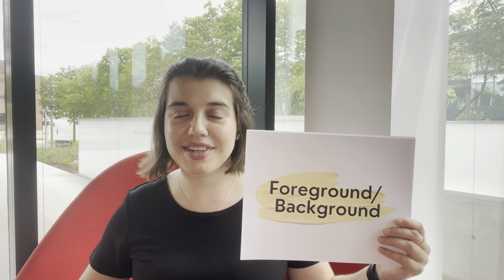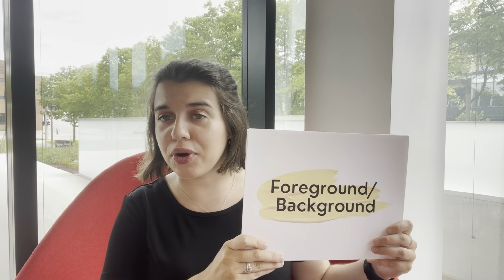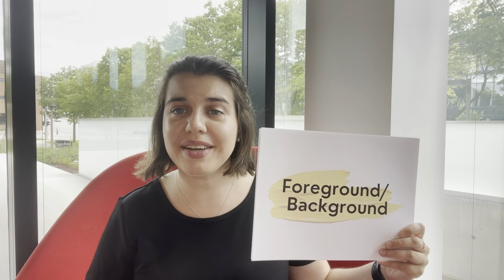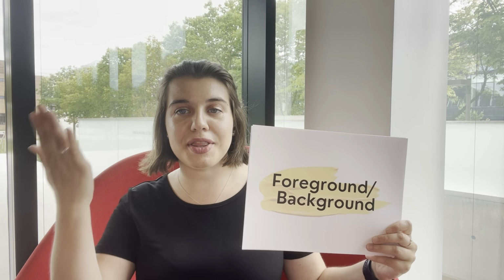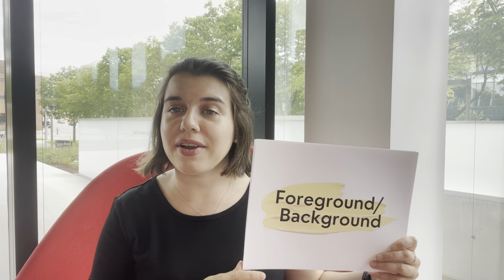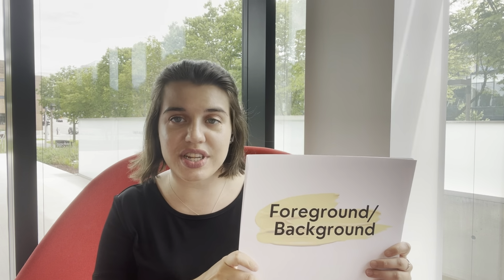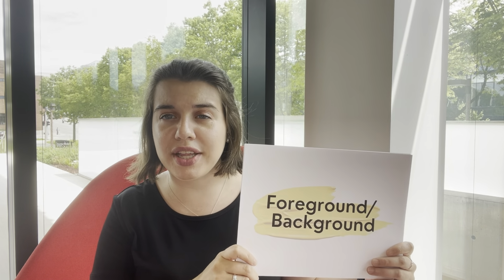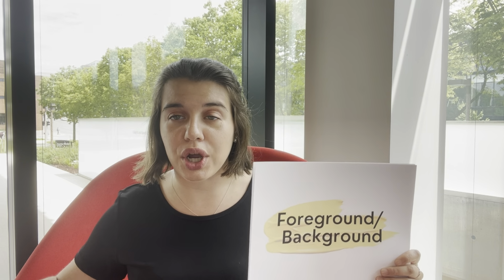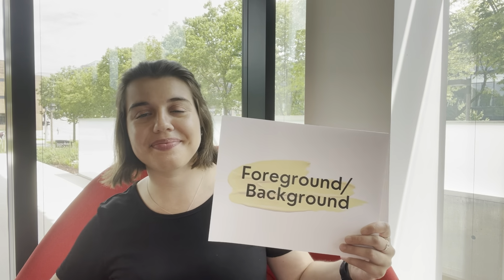Foreground and background. So, objects that appear in the foreground are in the front of the painting, while objects in the background are in the back. Foreground and background can be used to highlight what is important to the narrative and can also help create that three-dimensional space or perspective.